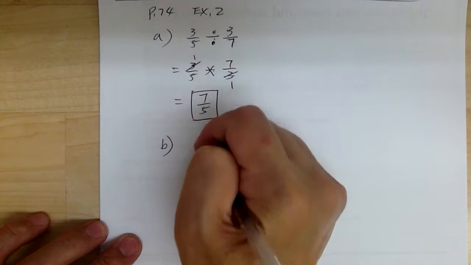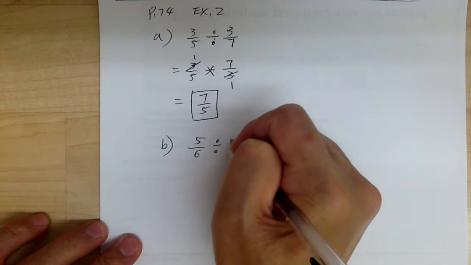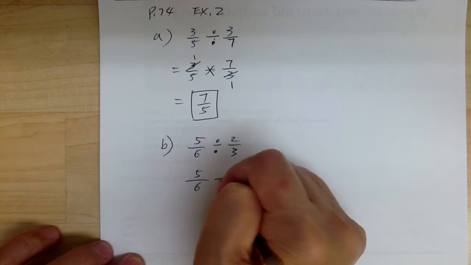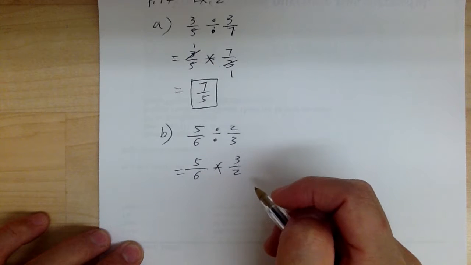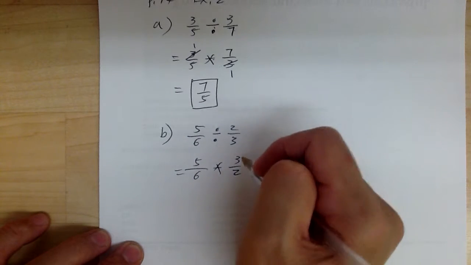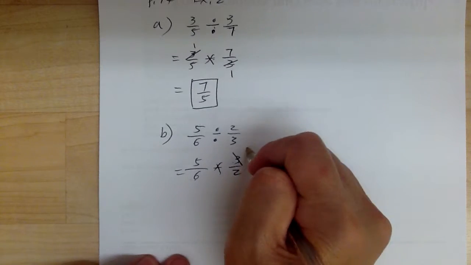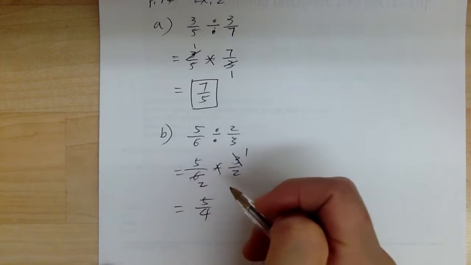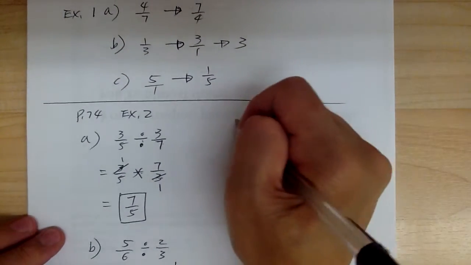For B, you have 5 over 6 divided by 2 over 3. Again, step 1, make it into multiplication by flipping this upside down. After that, you're going to try to cancel things out. So 3 and 6 both are divisible by 3. Divide by 3, you get 1. Divide by 3, you get 2. So you get 5 over 4. Okay, and let's go to C.